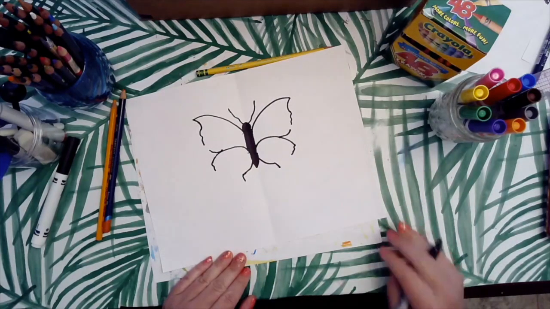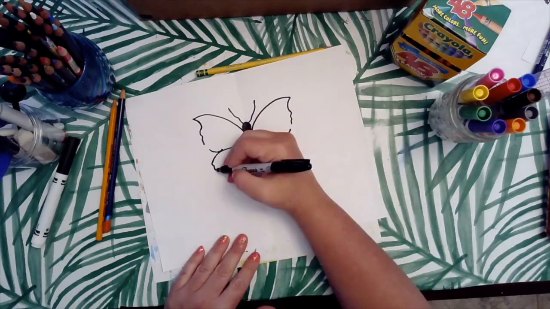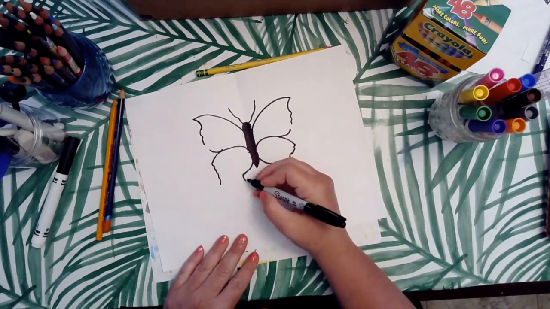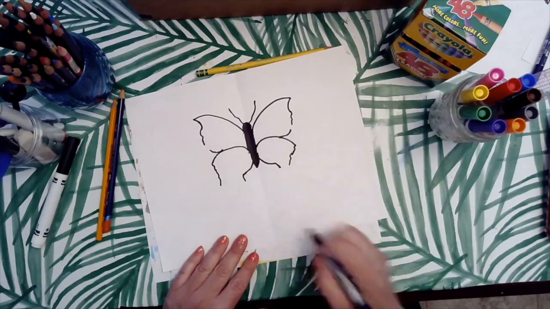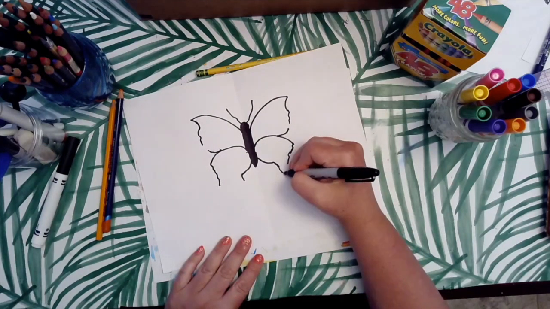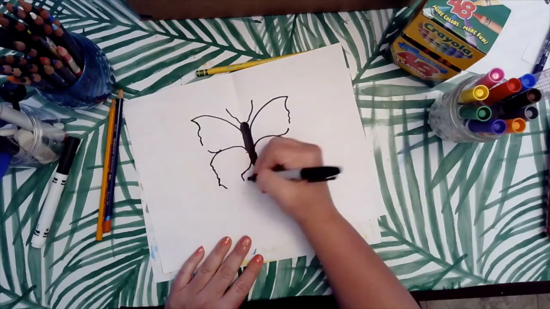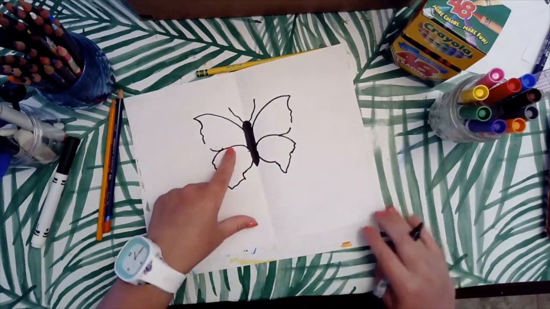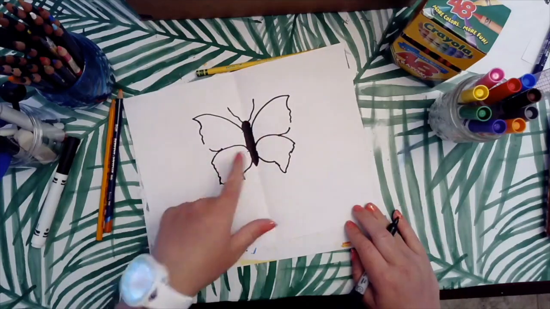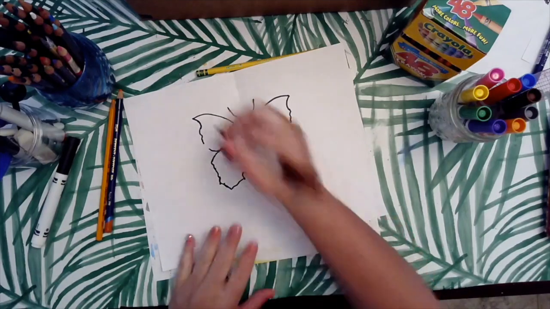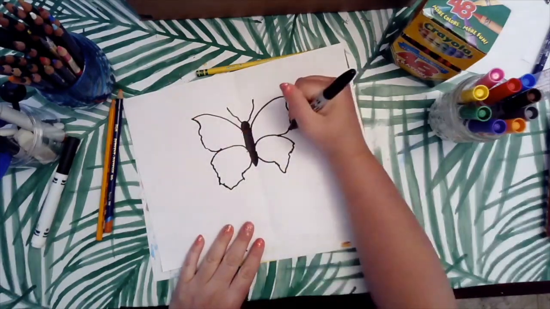Okay, so now we're going to make these more of a line down, and I want these to be connected. So how I'm going to do that is I'm going to take it and I'm going to go down. I'm going to make this one go down too. So now we have our shape of our butterfly. We have 1, 2, 3, 4 wings. Now we need to do the fun part, which are the details inside. Ooh, I forgot to connect all of this.